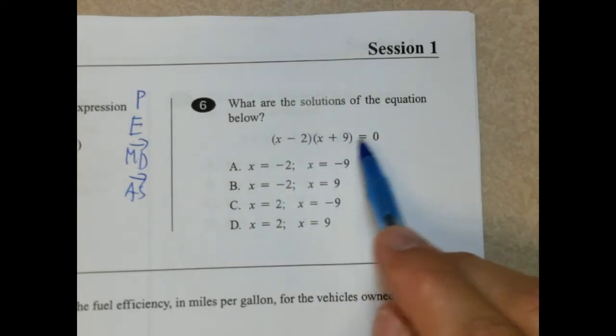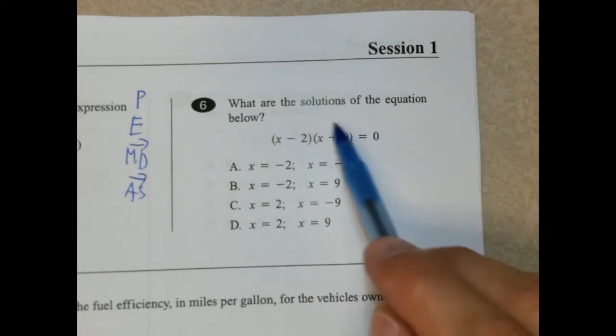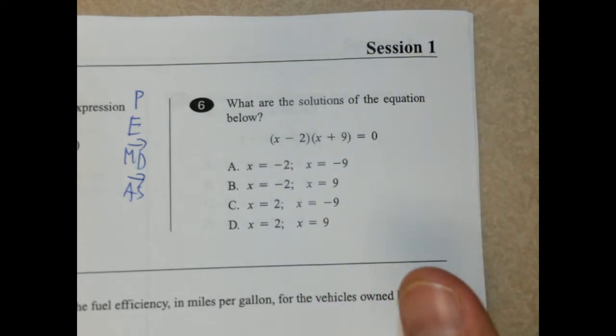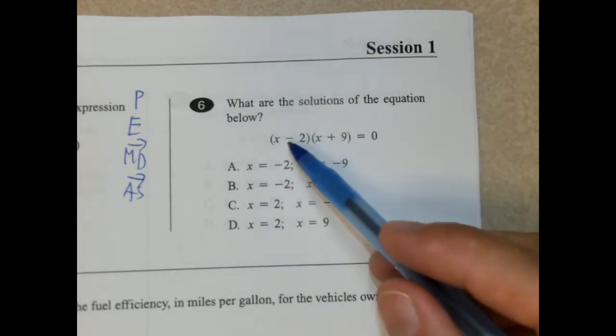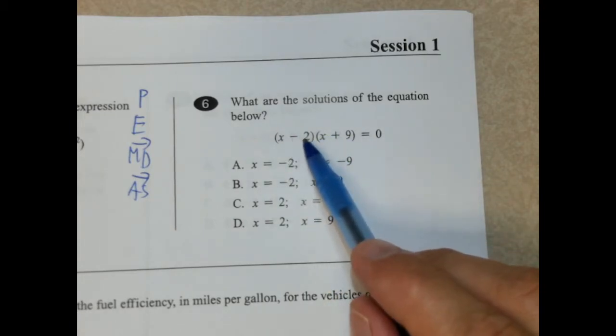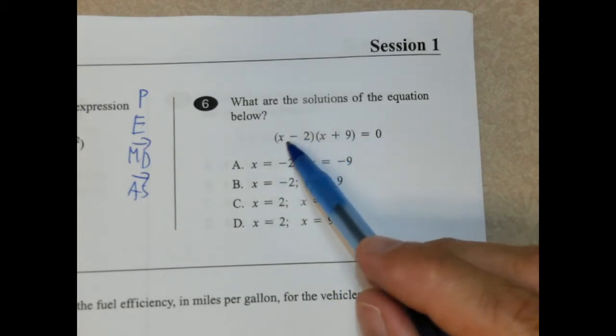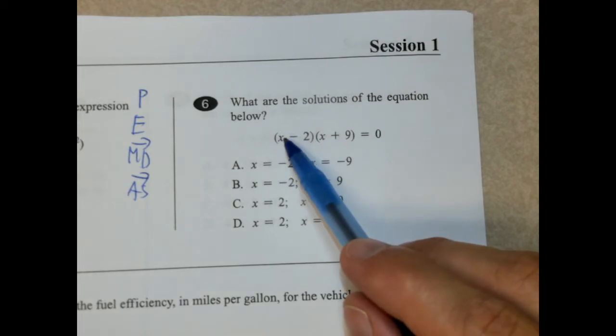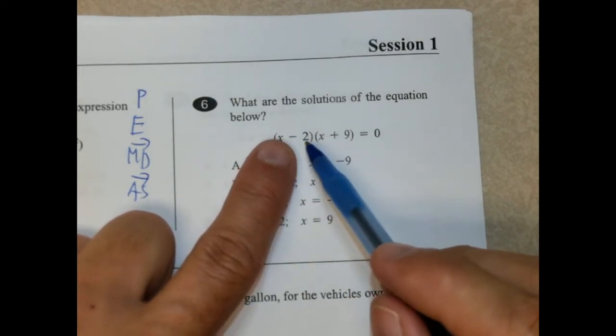We know this times this equals 0, which means one of these binomials has to equal 0. So you say to yourself, okay, how do I make this binomial equal 0? Well, x minus 2. If x minus 2 equals 0, that means x would have to be 2. So if this was 2, 2 minus 2 is 0. 0 times anything is 0.